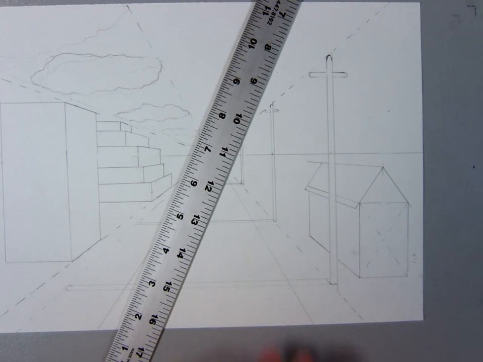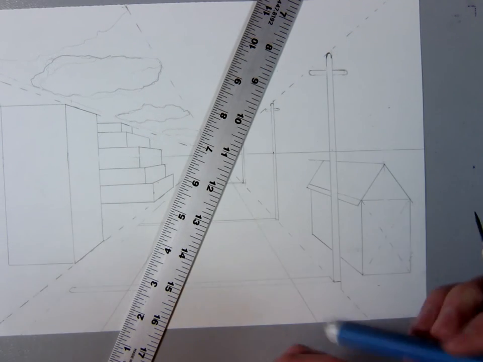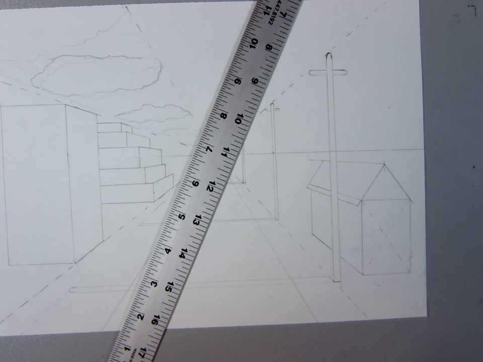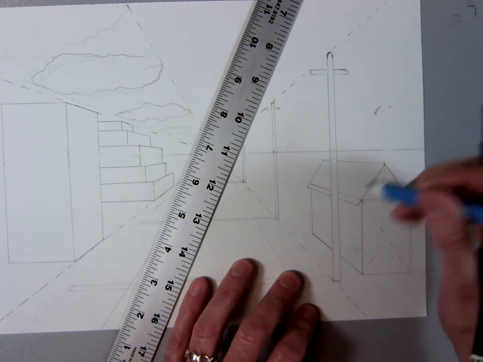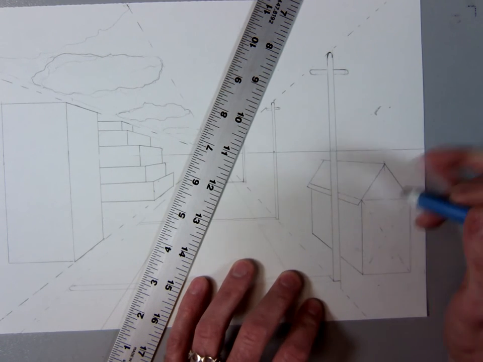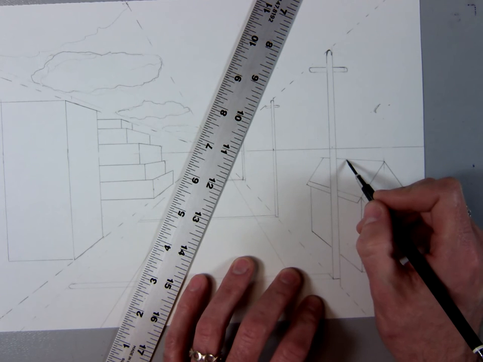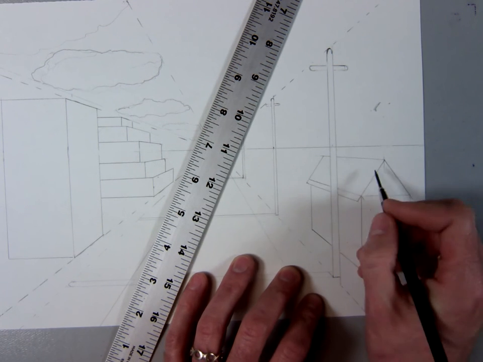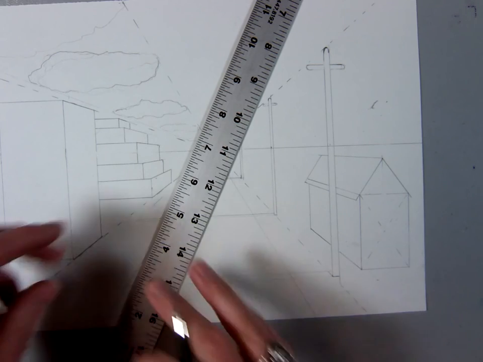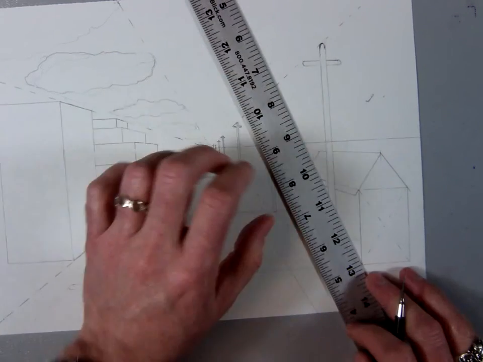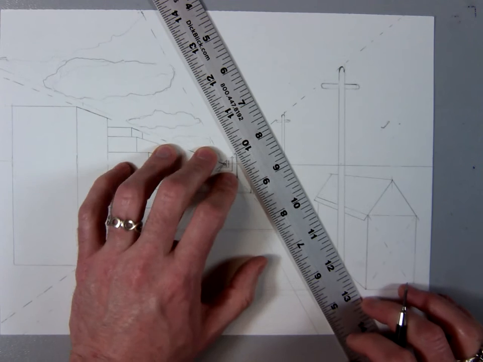All right, now let's say, and this is where again the diagonal lines to find the center come into play. Let's pretend I want to have a chimney, and I want that chimney to be right in the middle of this house. I could measure it. I could decide that it doesn't matter to have it in the middle of the house, but just to teach the skill, I'm going to put this right in the middle.